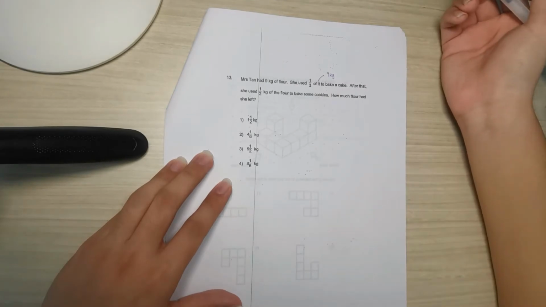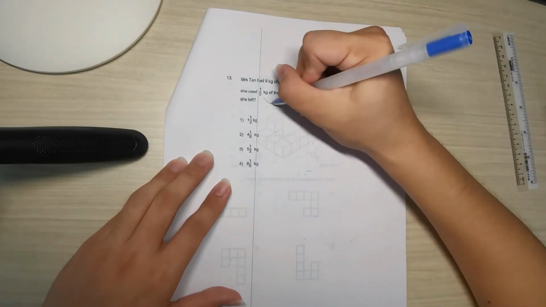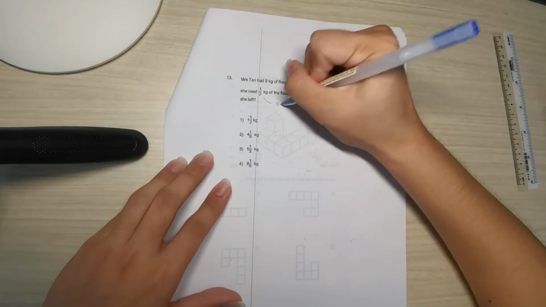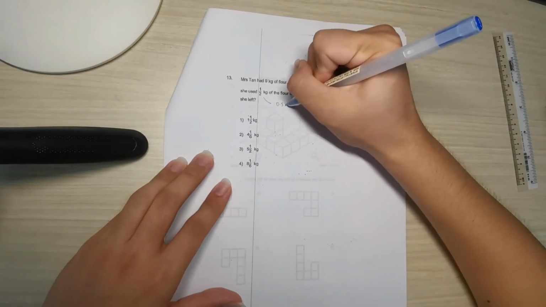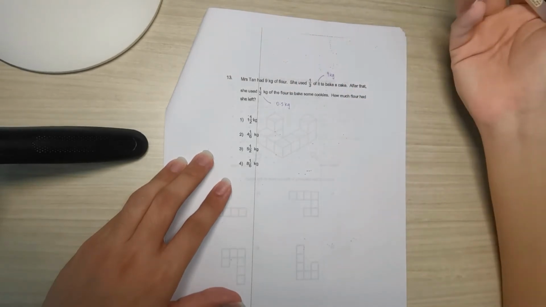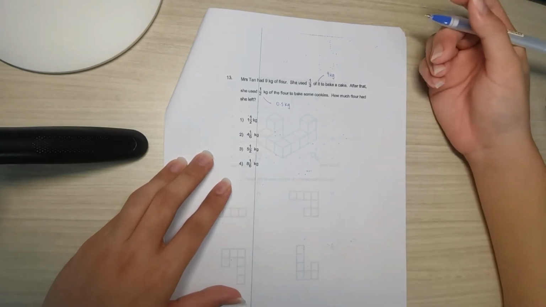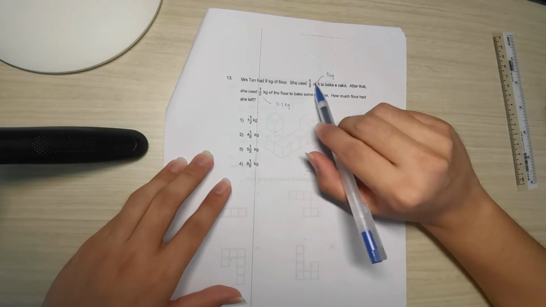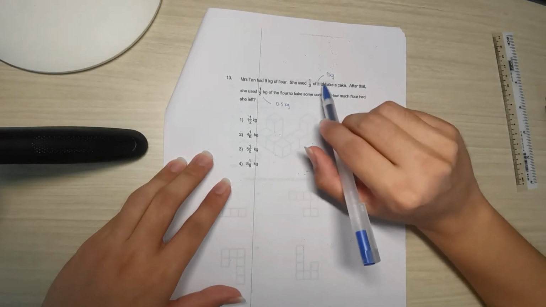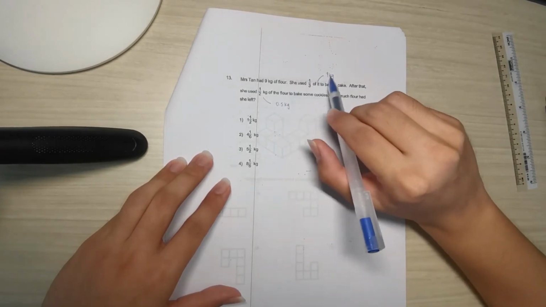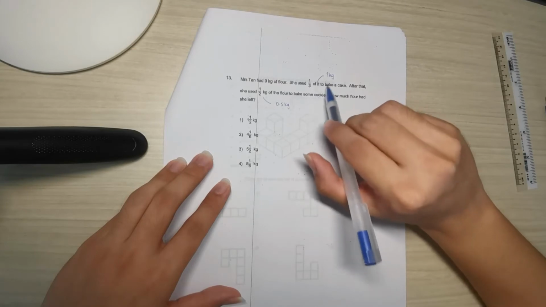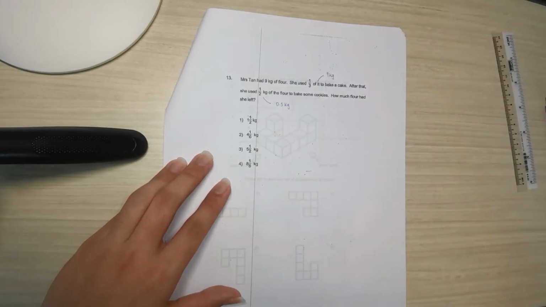So sometimes I will convert this to decimals. This is what I always like to do. I convert it to decimals to prevent any confusion. And sometimes I will also label things like this of it, because I know it refers to flour. So I label the word it as 9 kg.